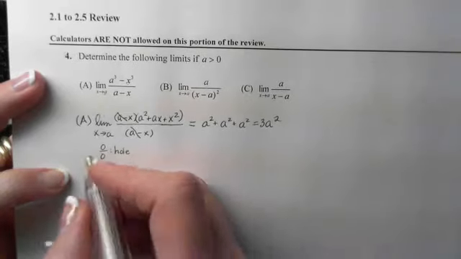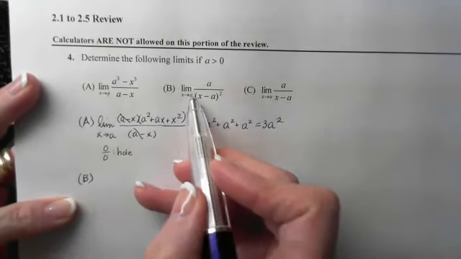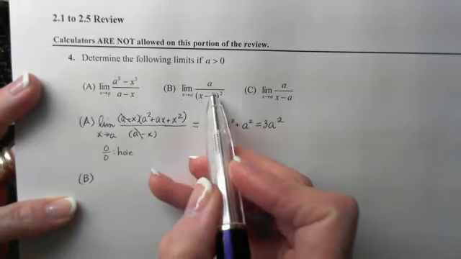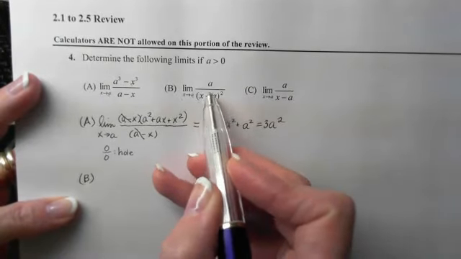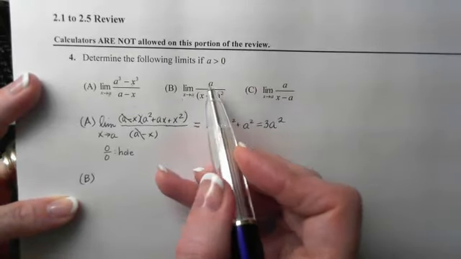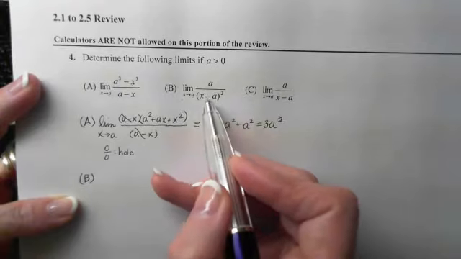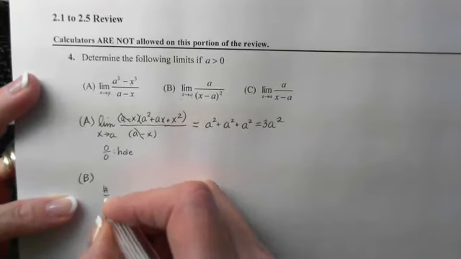Next one, part B. Part B, I again am looking at the limit as x approaches a, and we can see here that I have an a minus an a. When I plug that in, it gives me a 0 on the bottom, but the top is still going to be a, which is a number that is bigger than 0. So because I have a number divided by a 0, that's going to give me an asymptote.